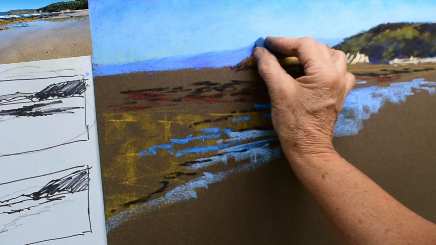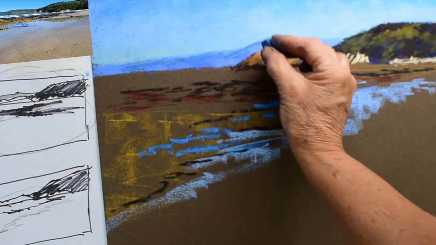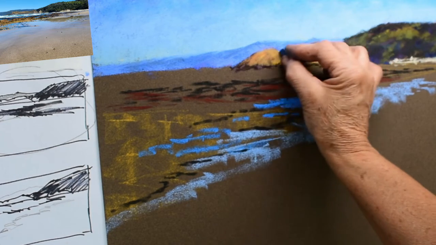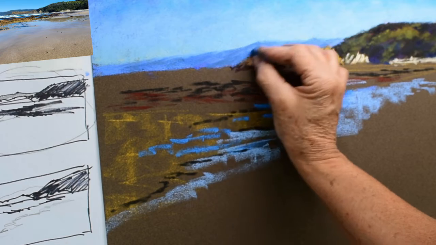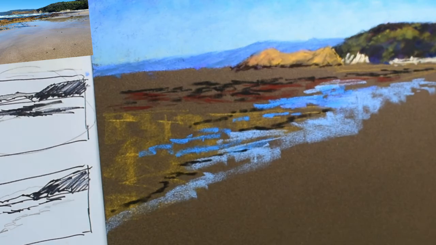I might just pop in a bit of this, grey it off slightly back there with this blue-grey. I just thought it was a wee bit too light. We'll leave that for now, and I just want to pop in a bit of the sea back there.